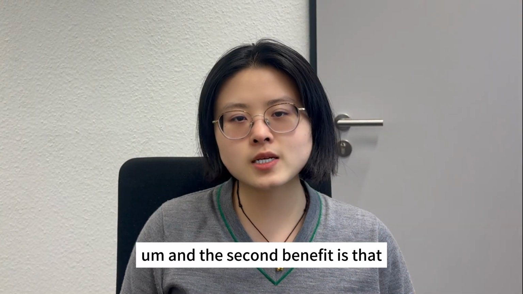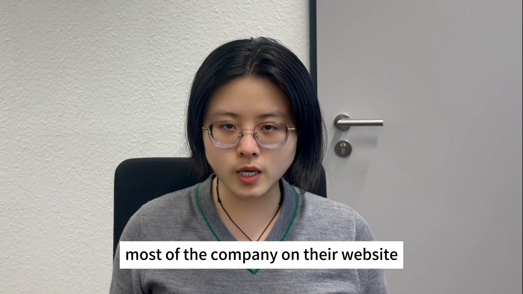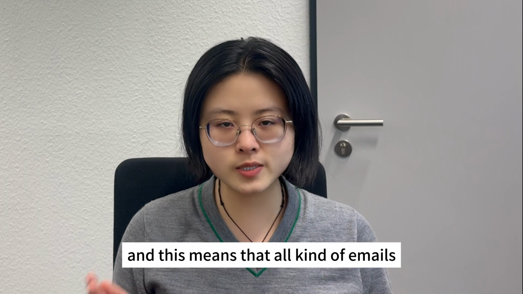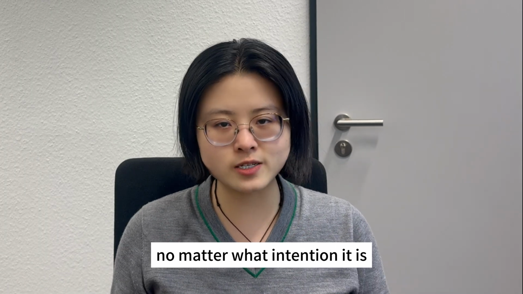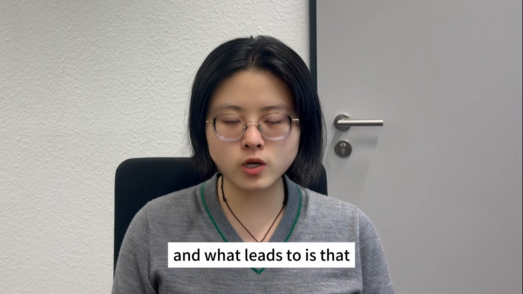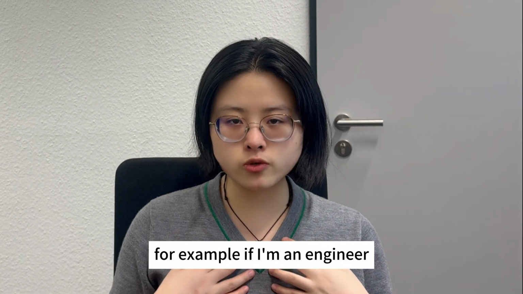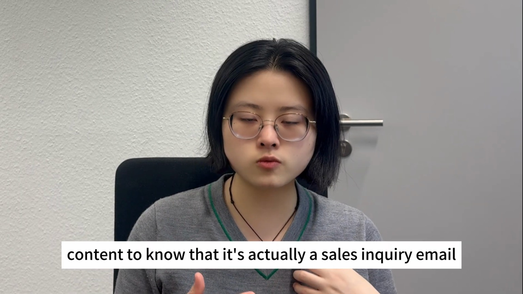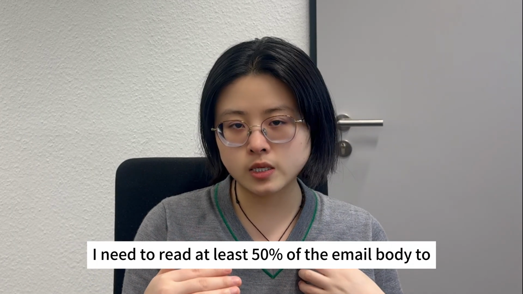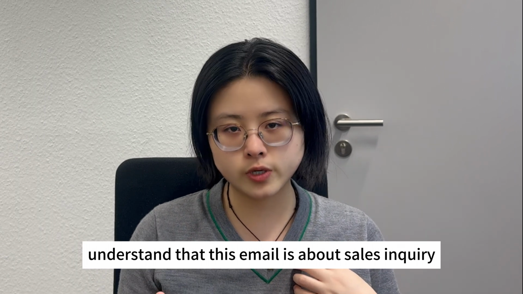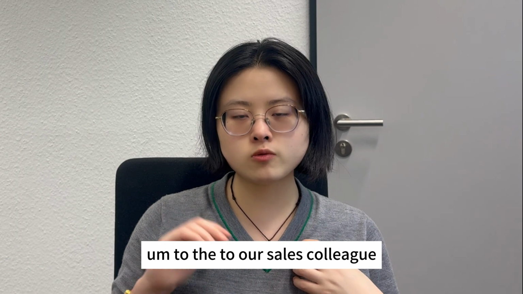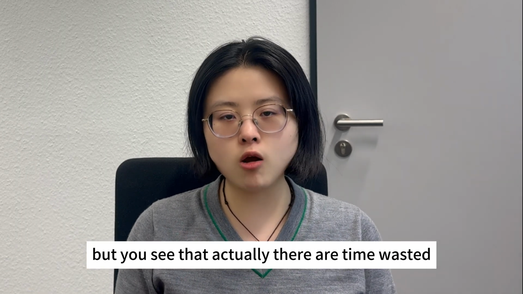And the second benefit is that, whether you realize it or not, most companies on their websites always have one public email address, something like info@mycompany.com. This means that all kinds of emails, no matter what intention, will be sent to that email address. What leads to is that, for example, if I'm an engineer and I'm only responsible for technical questions, sometimes I have to read through the whole email content to know that it's actually a sales inquiry email. I need to read at least 50% of the email body to understand that this email is about a sales inquiry. Then I forward this email or change the person responsible to our sales colleague. But you see that actually there is time wasted.